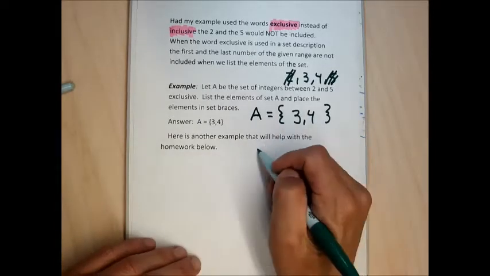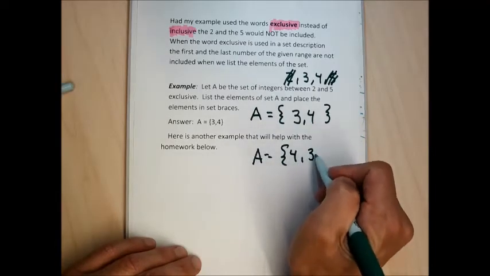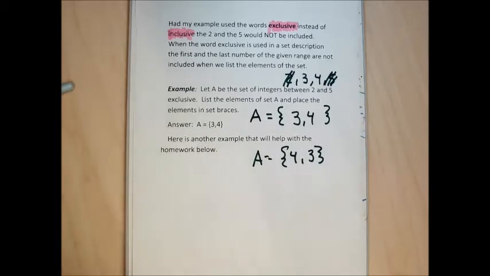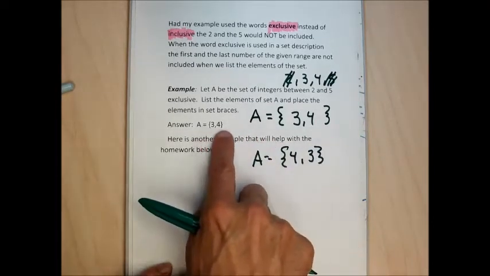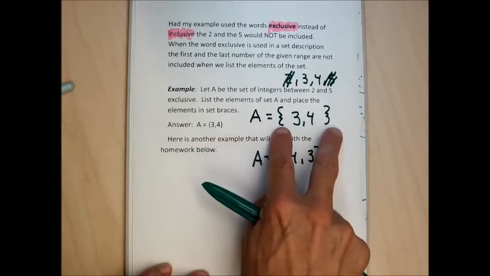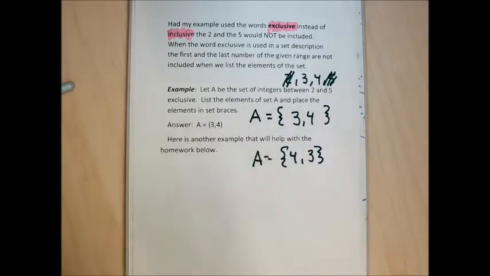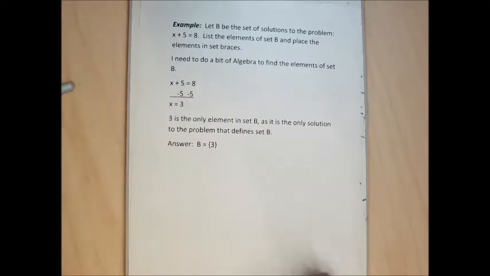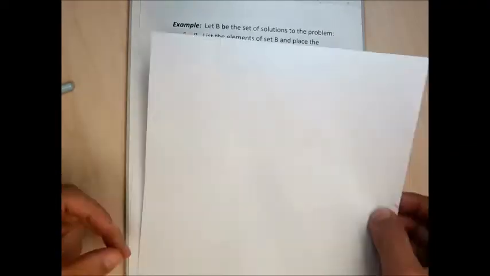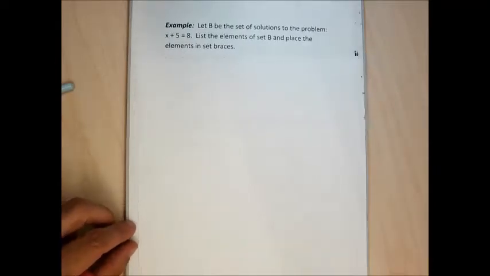Of course, I could have written set A as the set containing the numbers 4 and 3. My set braces will get progressively worse. This is what set braces are supposed to look like, but any kind of squiggly bracket over here is fine. It doesn't have to be perfect. So I'm going to do a few more examples, some trickier than the others. I should probably cover up my work down here so I'm not spoiling the surprise.